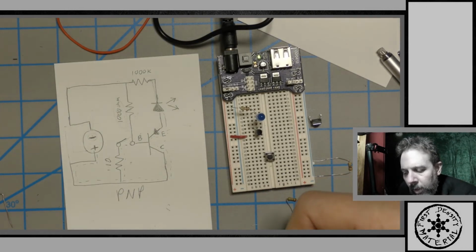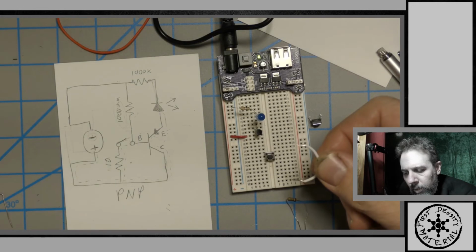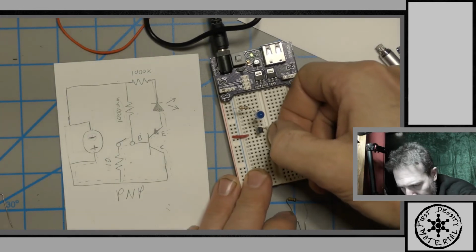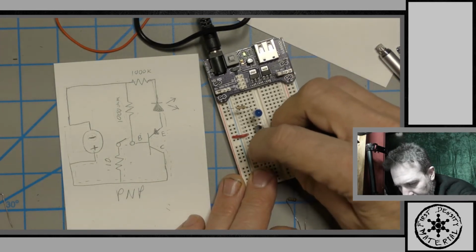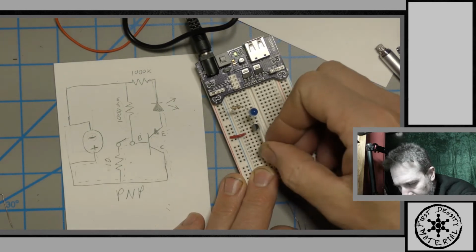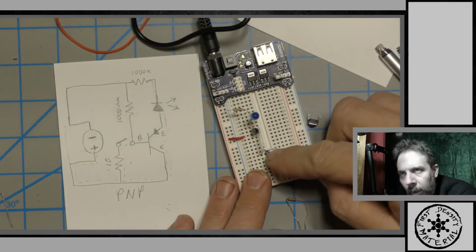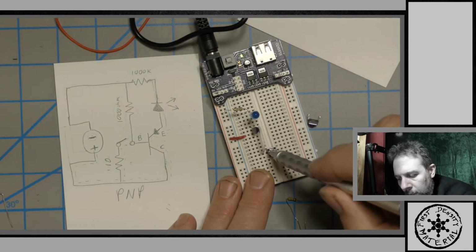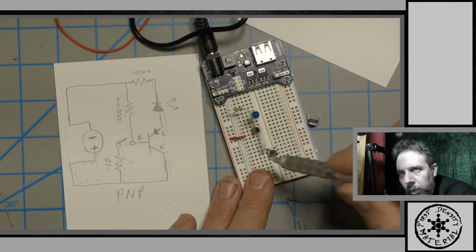Okay, then we hook this wire to the switch. So this is going to be the base. The middle pin of the transistor hooks up to right there, this leg of the switch.